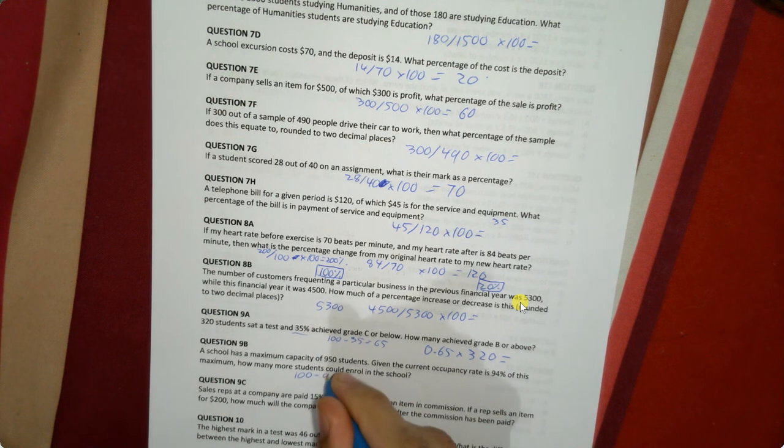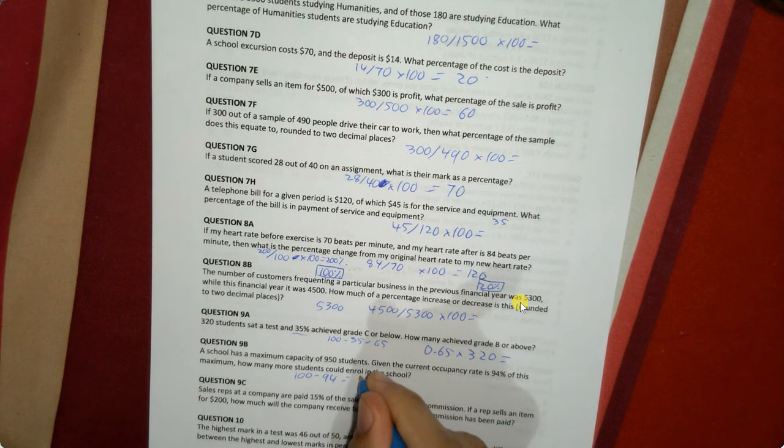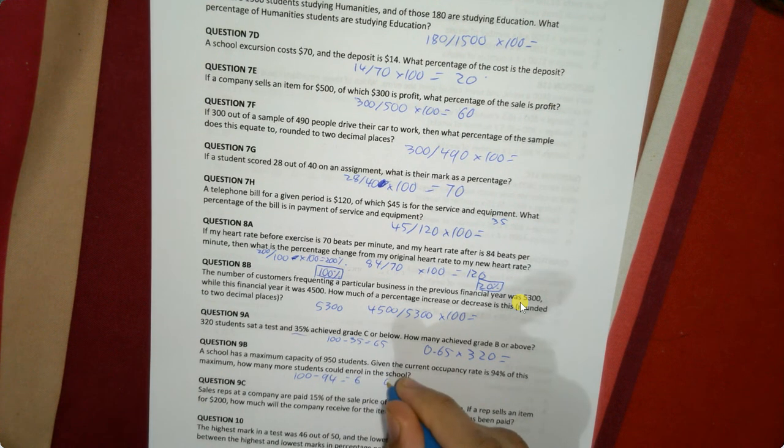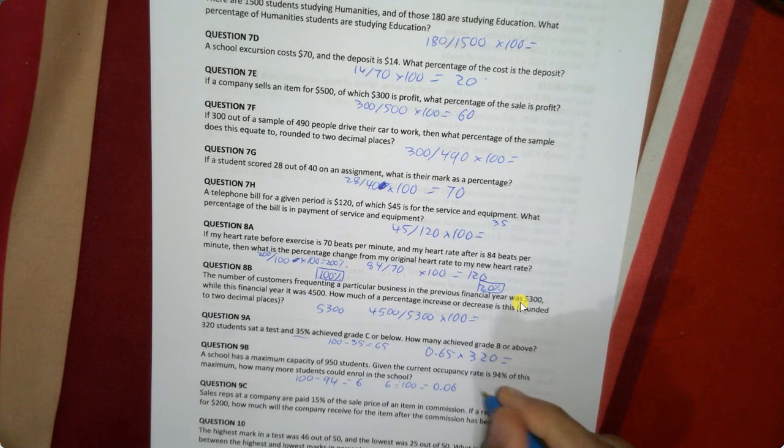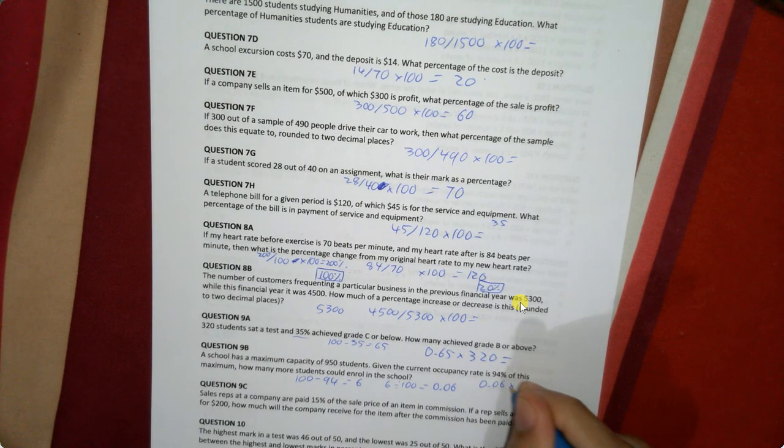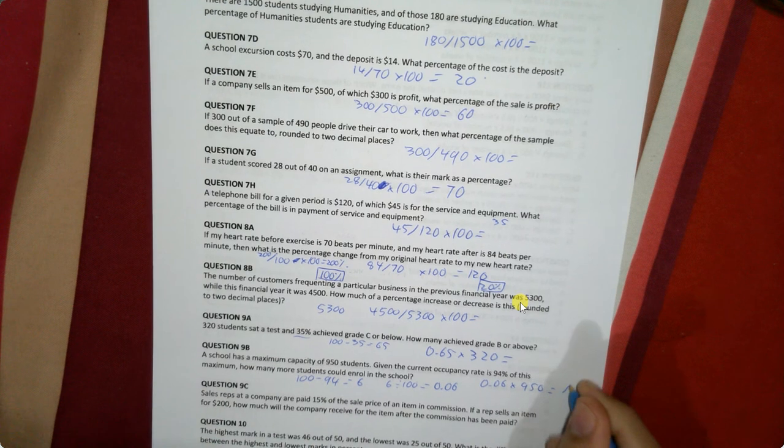At the moment we've got 94%. That will leave us with 6%. You can do 6 divided by 100 to see what it looks like as a decimal. And then you do that multiplied by 950. And then, yeah, that will give you your answer. It won't be much, won't be too many.